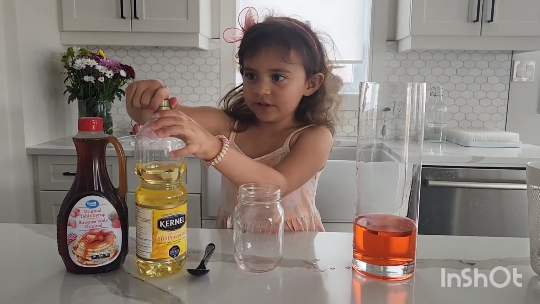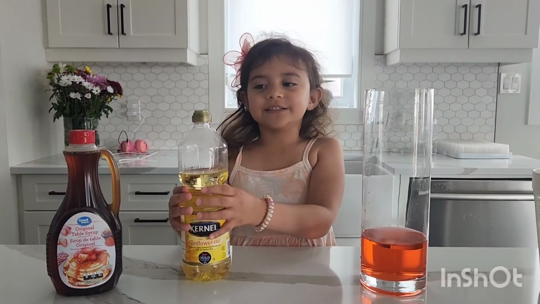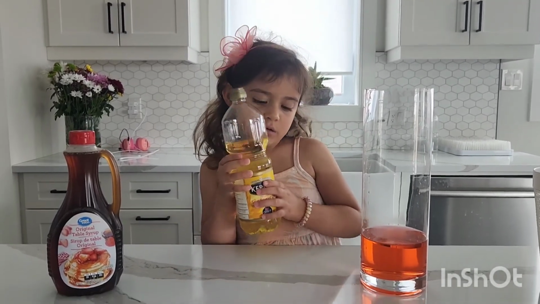And now time for the oil. There's the sunflower oil. Can I please help me help family?